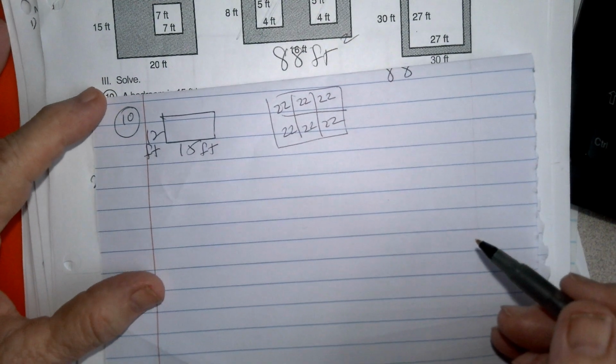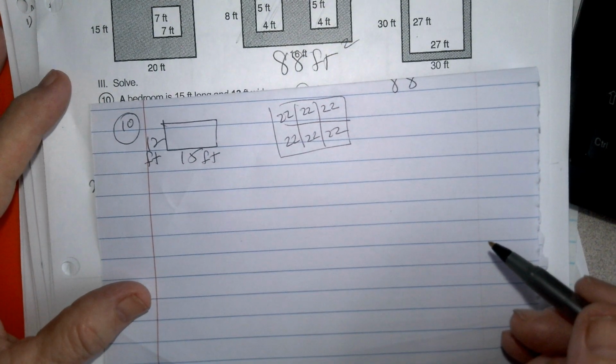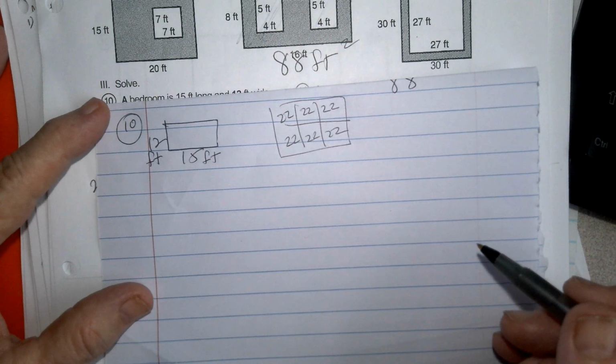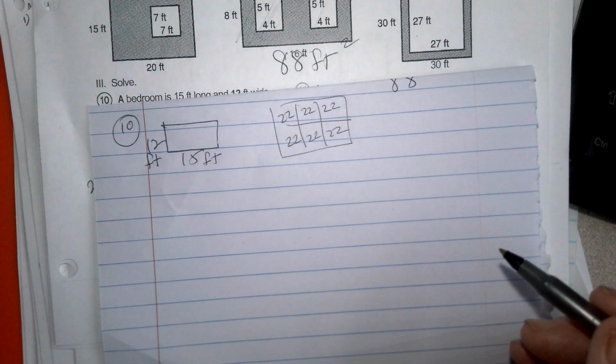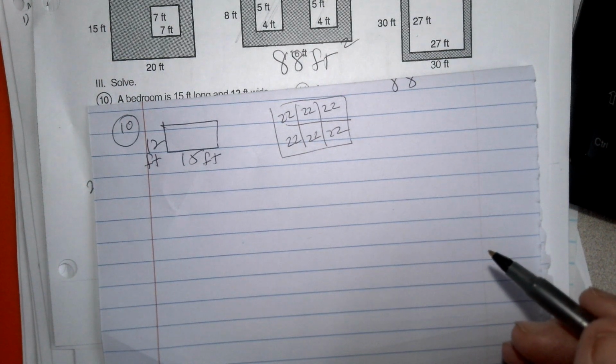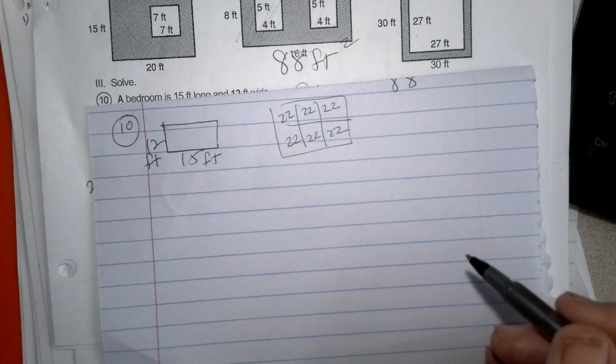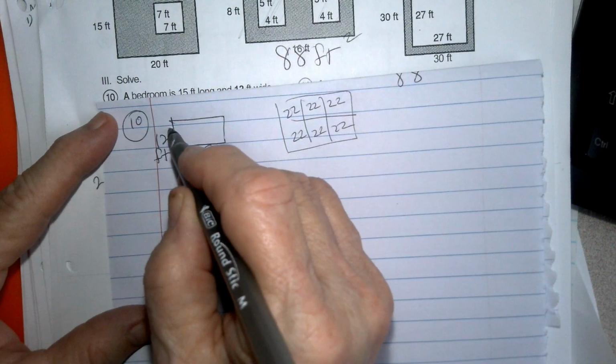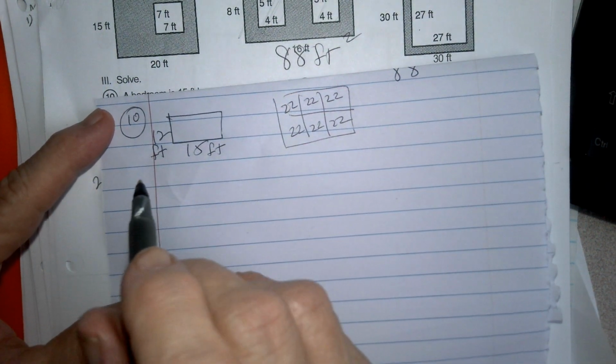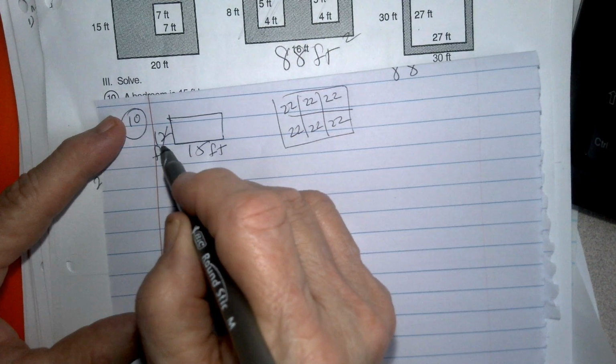Who knows what we have to do first? Who knows how many feet are in a yard? 3. Only one person knows how many feet are in a yard? Isn't it 3? It is 3. Is it 3? It is 3. So, okay, girls and boys, so you're going to divide this by 3.